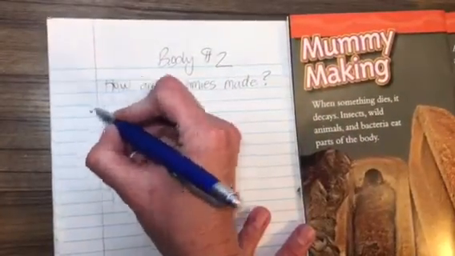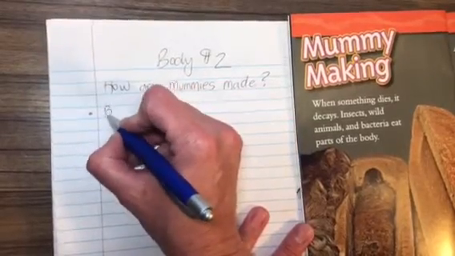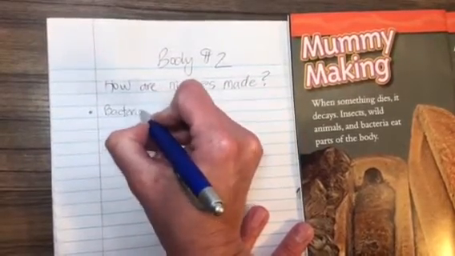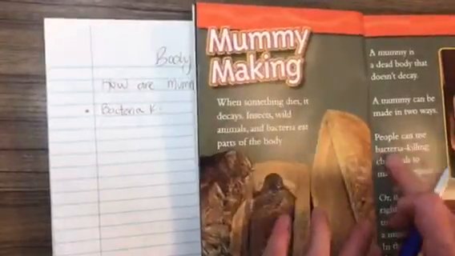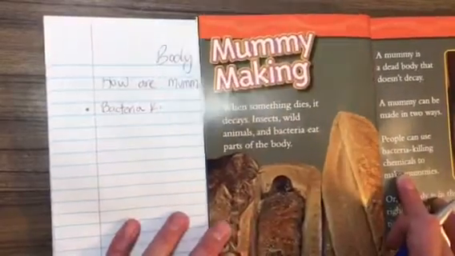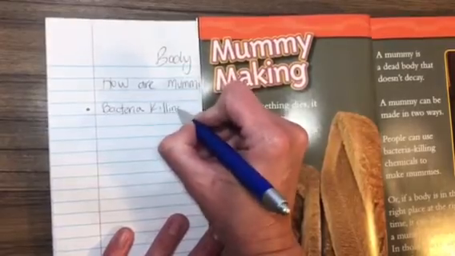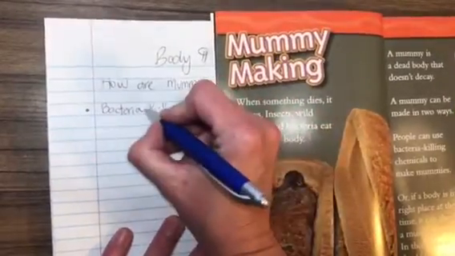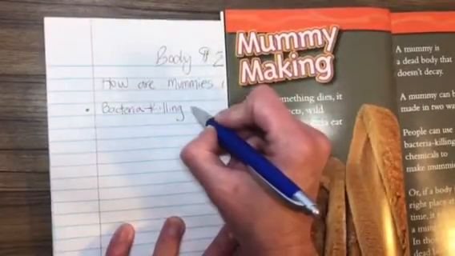So I'm going to bullet point right here. Bacteria killing chemicals. So again, I'm not writing the complete sentence. I am only writing down bullet points of key details. Otherwise, I'm just copying the book all over again, and that's not what I should be doing. So bacteria killing chemicals.